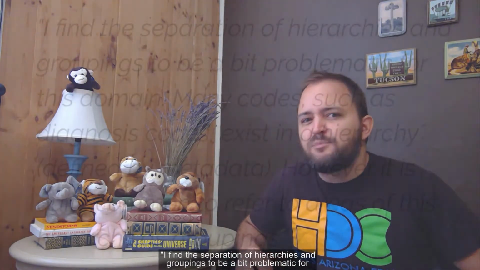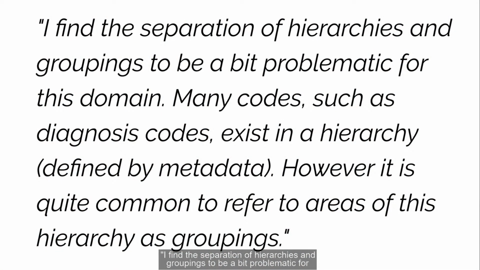And it worked. One participant commented, "I find the separation of hierarchies and groupings to be a bit problematic for this domain. Many codes, such as diagnosis codes, exist in a hierarchy defined by metadata. However, it's quite common to refer to areas of this hierarchy as groupings."